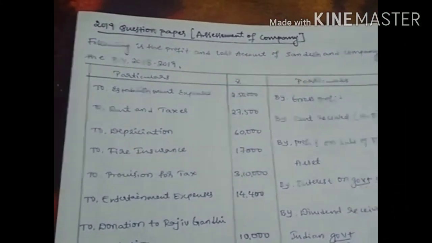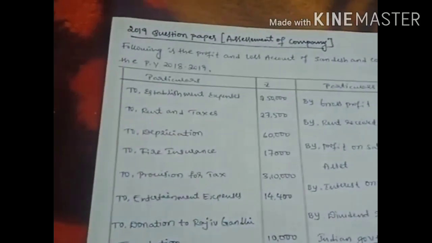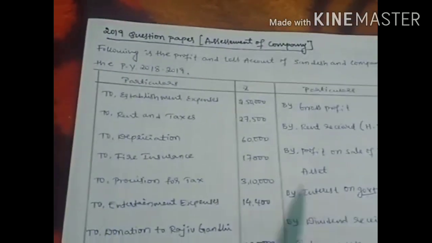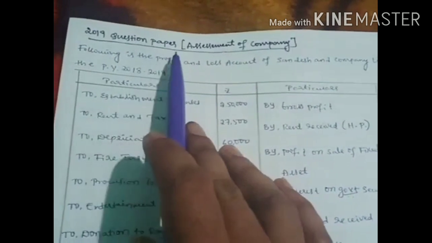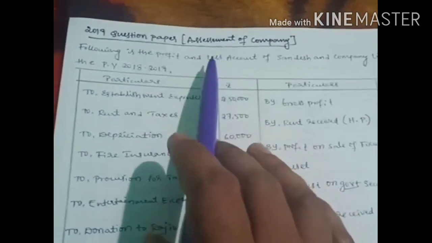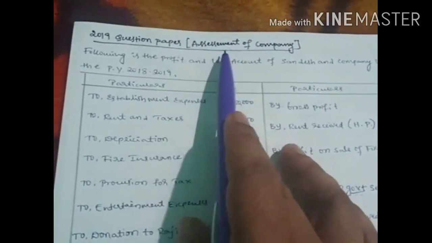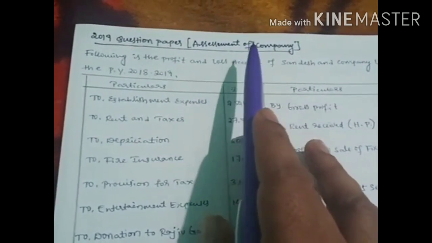Hello viewers, in this session we're going to solve one more problem under assessment of company. This is a question which was asked in the 2019 question paper. So this is very important. We know that under assessment of company there are four steps involved.